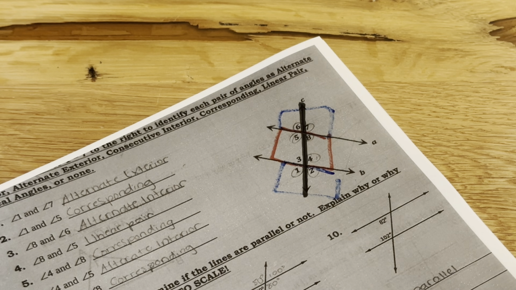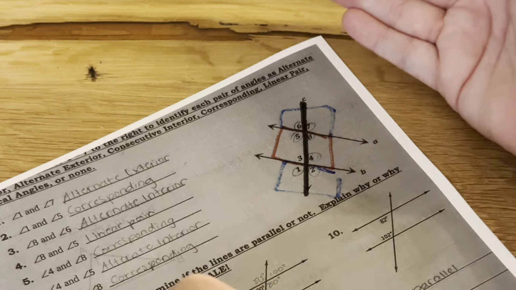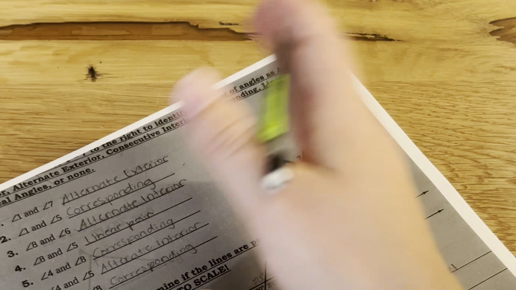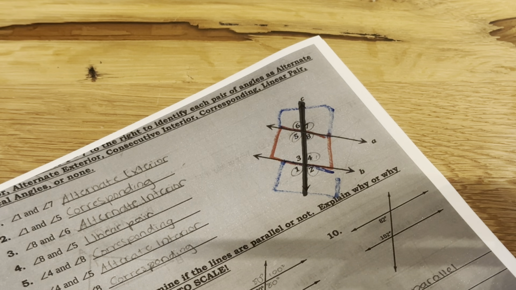So you've got your interiors and exteriors. So 1 and 7 are on the exterior, and one's on the left and one's on the right. So it is the alternate exterior. So that one's good.